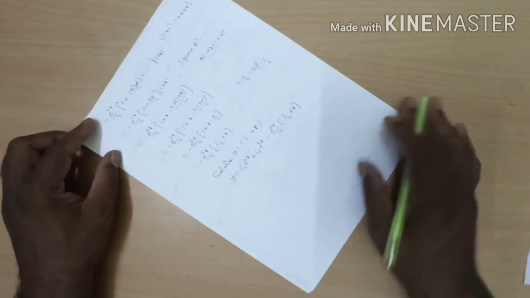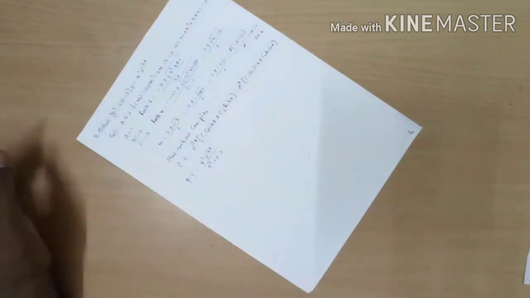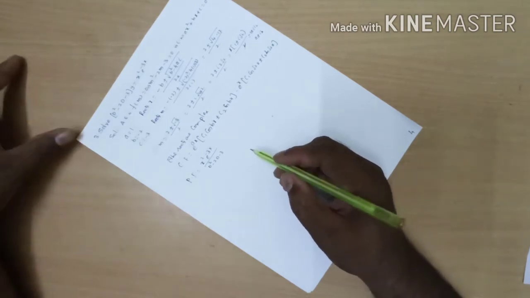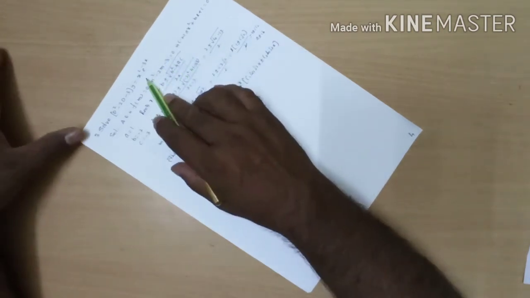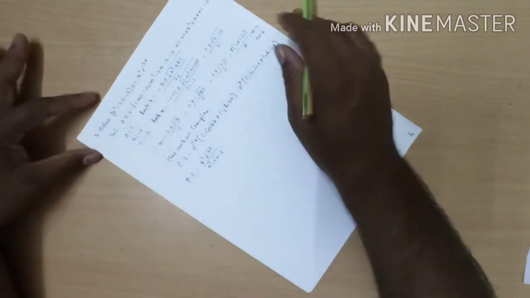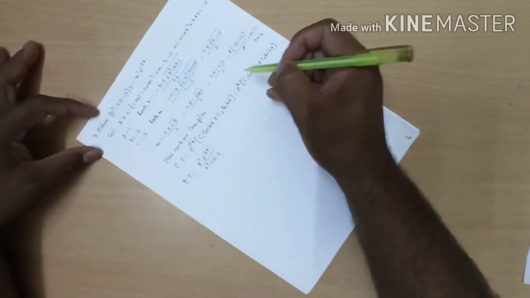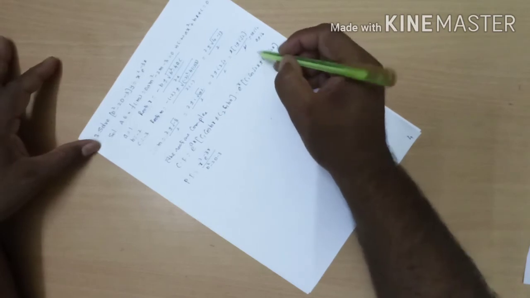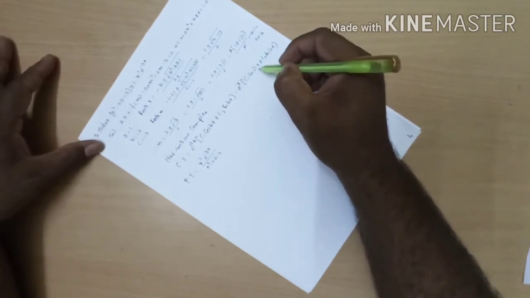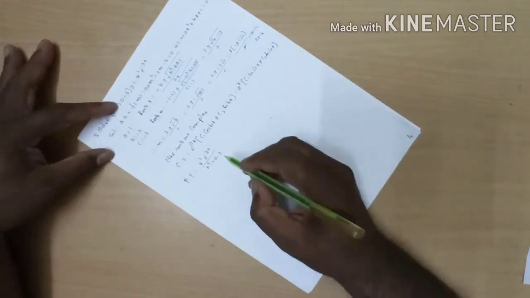This is another problem. Coming to the next problem, solve D square minus 2D minus 3 into y is equal to x square into e power minus 3x. The problem already is in operator form. You know how to find the complementary function. It is a known method. The roots are complex. Here you can see a value is 1, b value is root 2. Therefore write the complementary function.